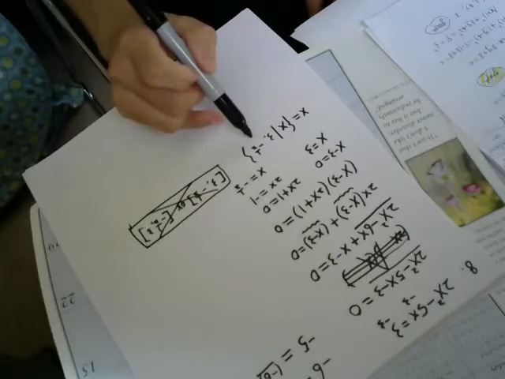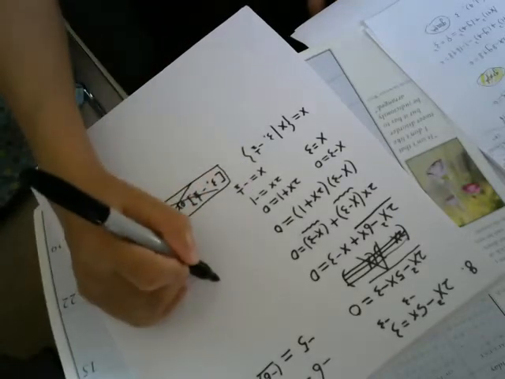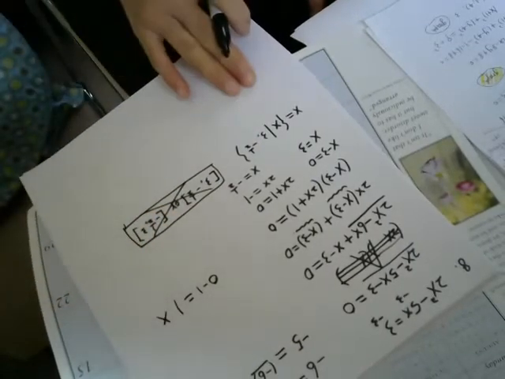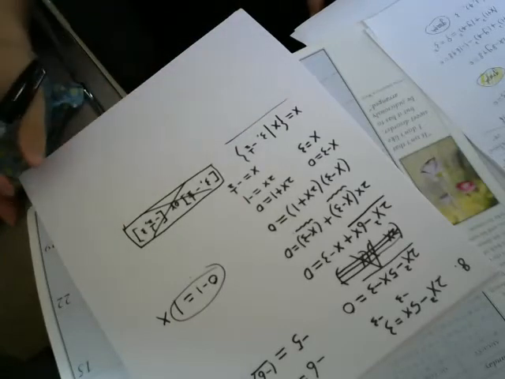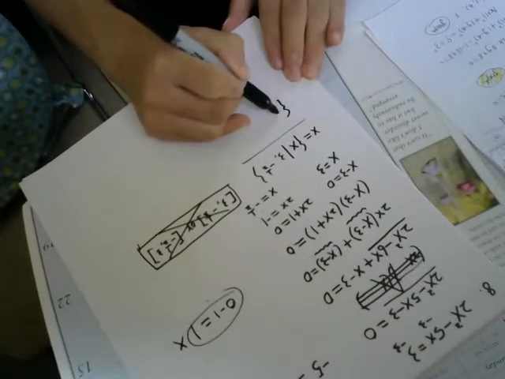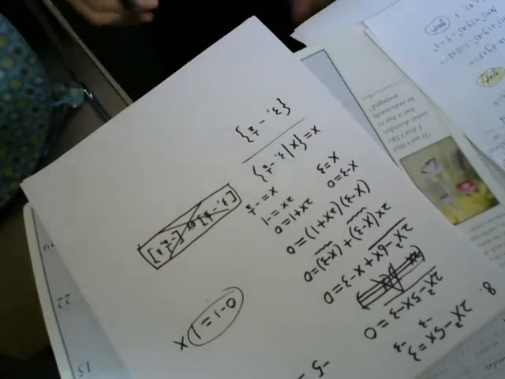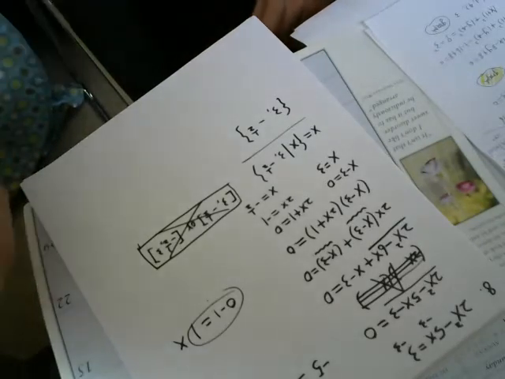And also some students made mistakes. They made a mistake like 0 minus 1 equals 1, which is not right. Okay? So that's the answer. Or you could just write the set notation as 3 and negative 1 half. That's question number 8.